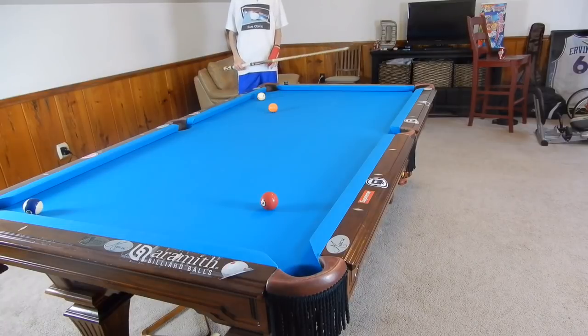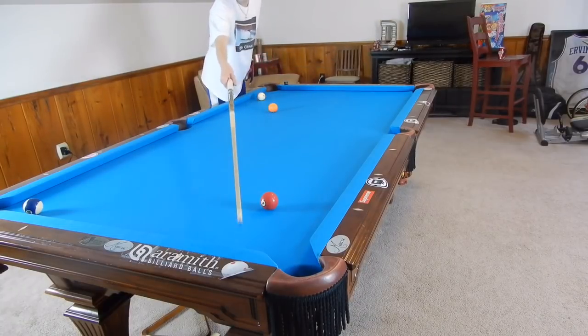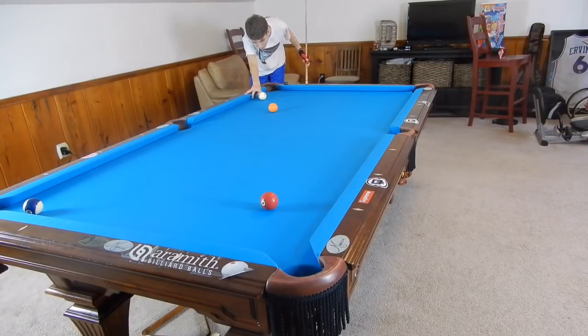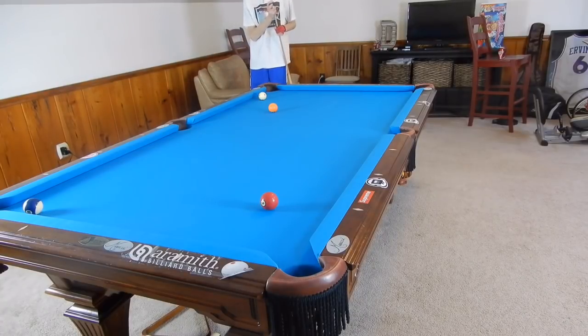So, and if you come up short, you'll hit these two rails and hit the 3. So it's an easy hit. It's just the make that's hard. So, let's go ahead and shoot this. We're using low left again.